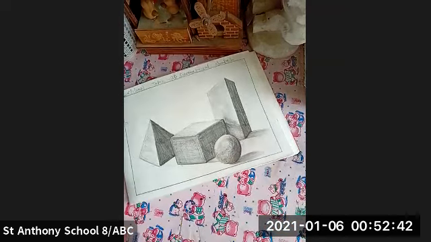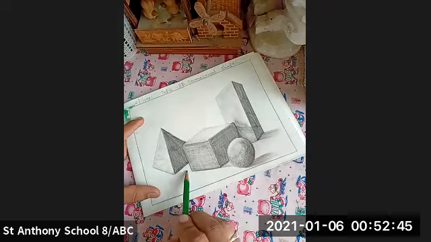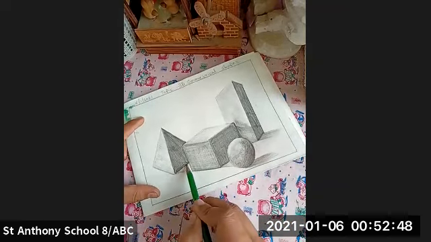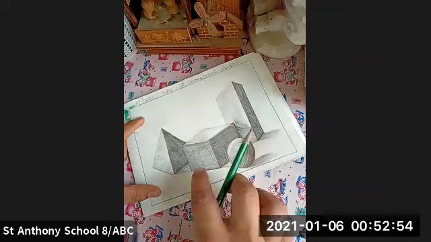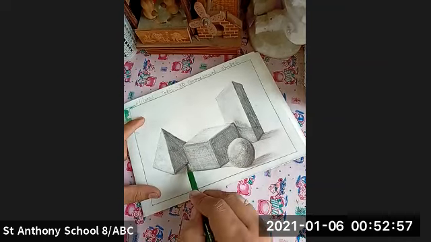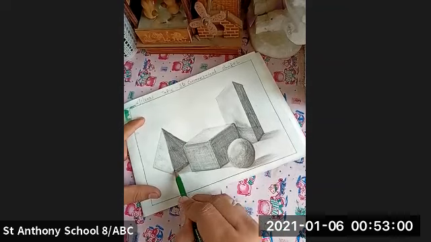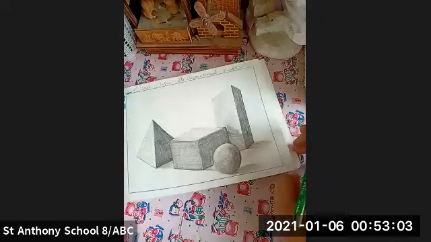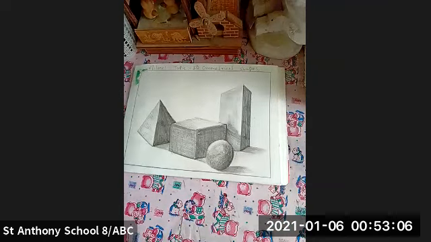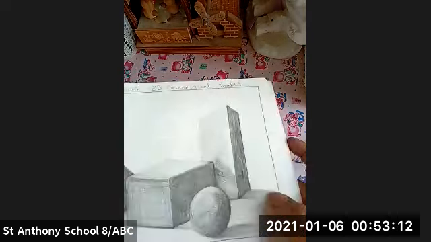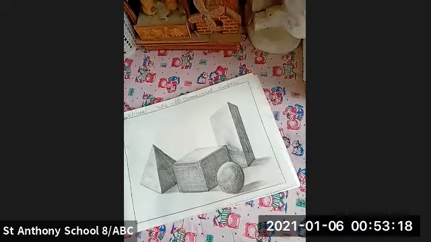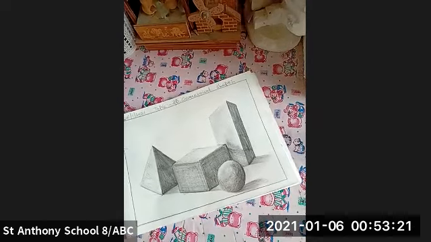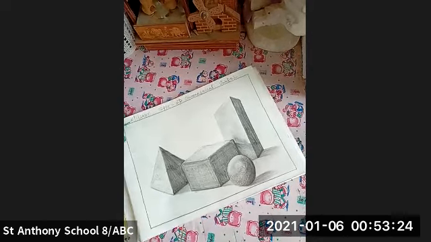Yes, this is how you are going to give the proper shadow, the shadow of the sphere. Yes, so just look at this. This is how we have made the 3D figures. Yes, so this is how you're going to do. Just have a look at this, each and every one. This is the way how you're going to do it. Yes, I hope each and everyone is getting this how to do it.